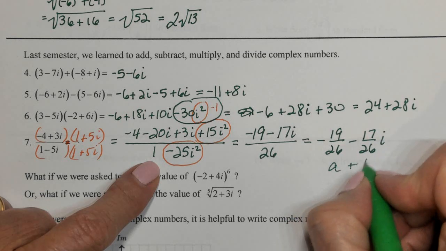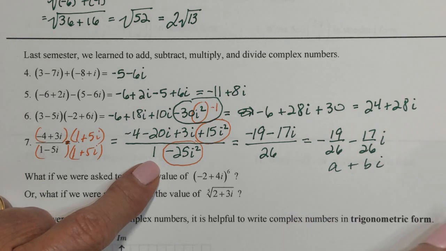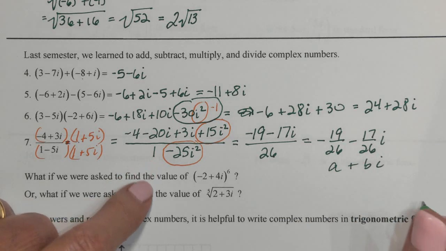That is a plus bi form. A is negative 19 over 26. B is negative 17 over 26.